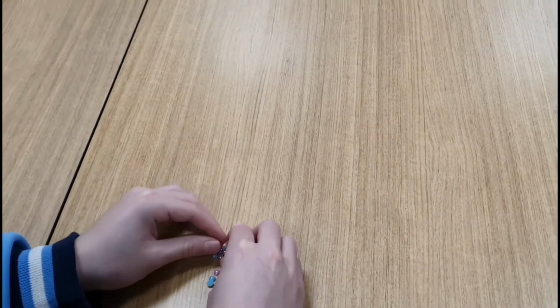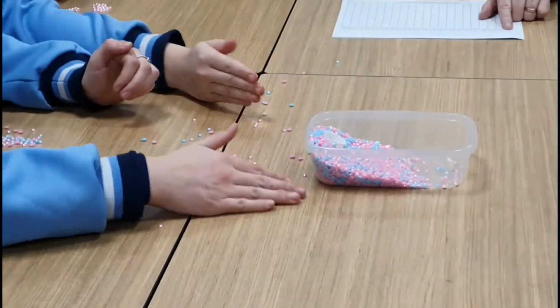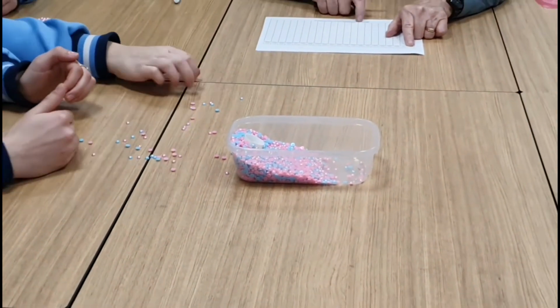Now, is this perfect? No. 53, so you randomly pick out 3 and put them in the tub. You can't look at what's there. We do the excess one. Can you do it fairly? Put them back in the tub. Oh, right. Okay, we're not going to record the pink, we're going to record the blue.